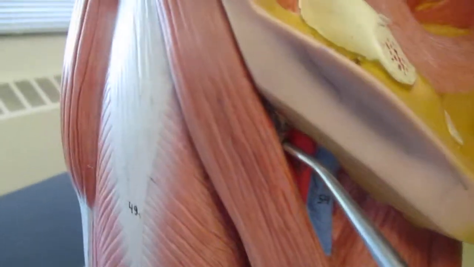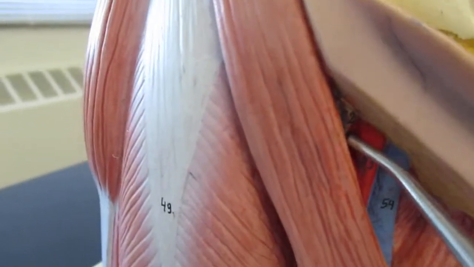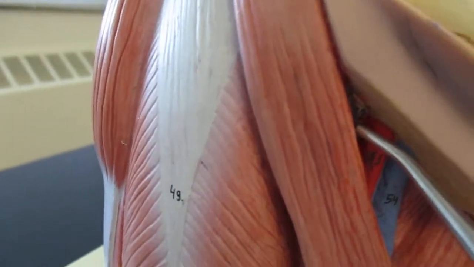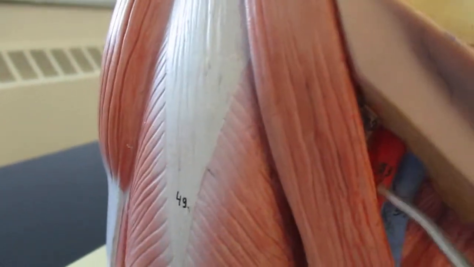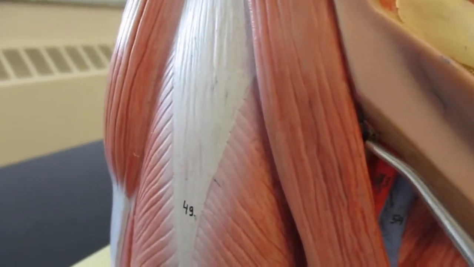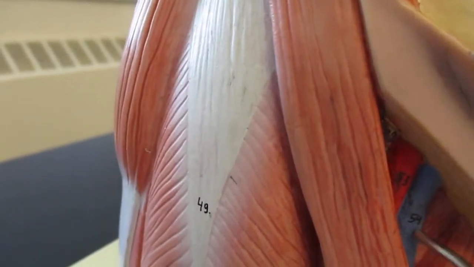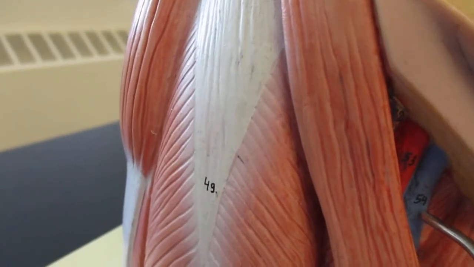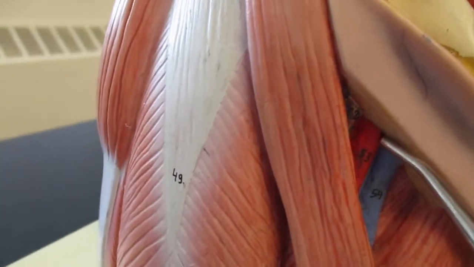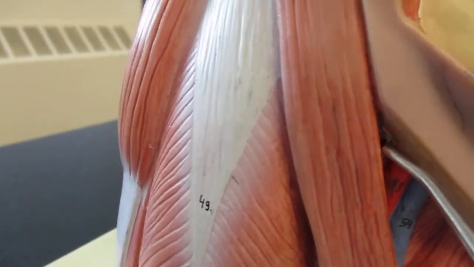And I don't know if you can see this or not, but this is the femoral nerve. So when you look at this from medial to lateral, it'll spell vein. So you have your femoral vein, artery, and nerve.